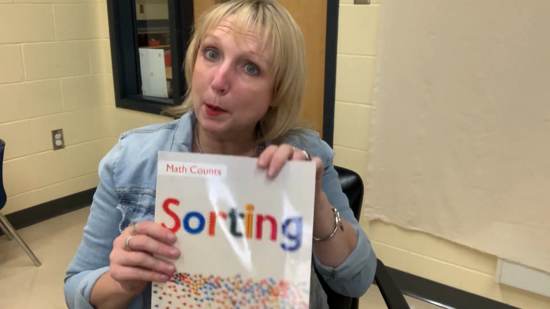So I'm going to read a little bit more of this book to you, and then I'm going to show you another sorting activity. But if you have not sent me a picture of you sorting a bucket of things, it can be anything. As long as your mom, dad, grandma, grandpa, whoever's at home says it's okay for you to dump it and sort it. Okay? It's really important that I see that.